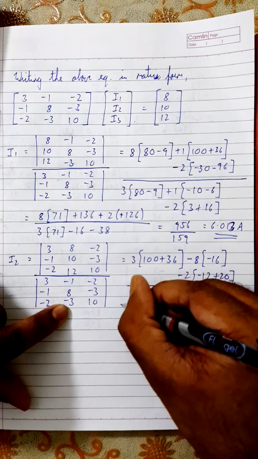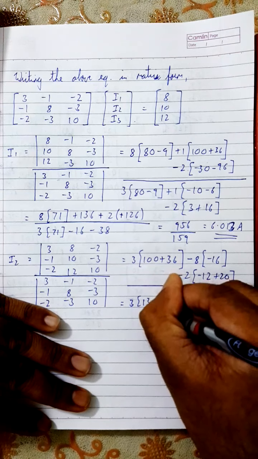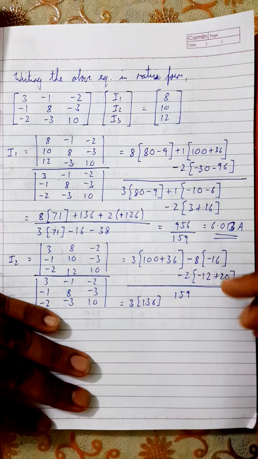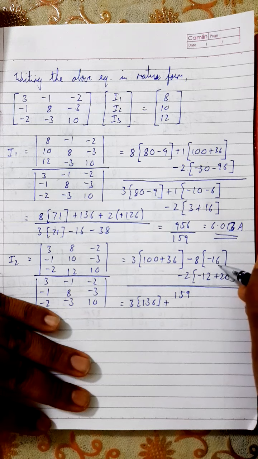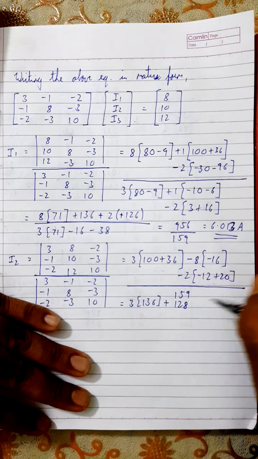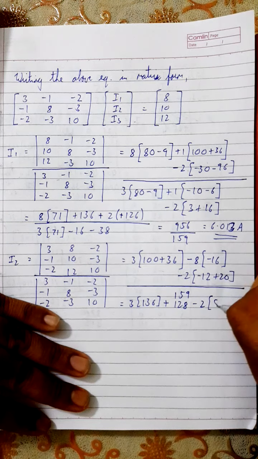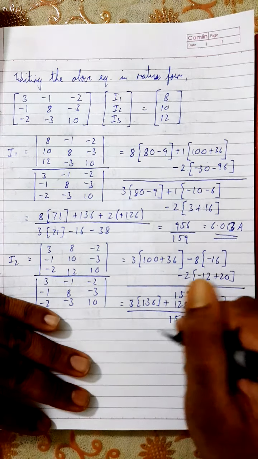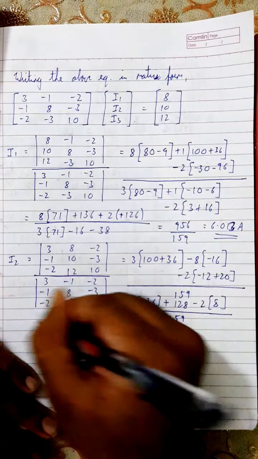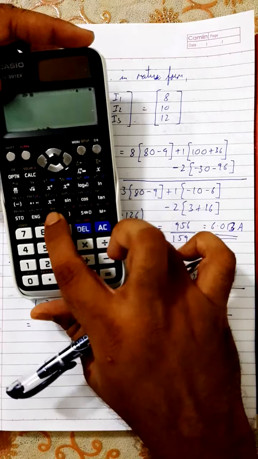So this is equal to 3 into 136, and minus of minus becomes plus, 8 into 16 is 128, so plus 128, and here you have minus 2 into 8. Divide by 159.